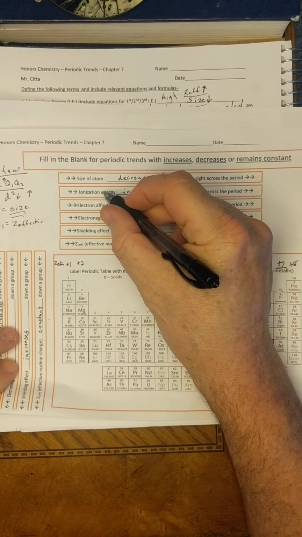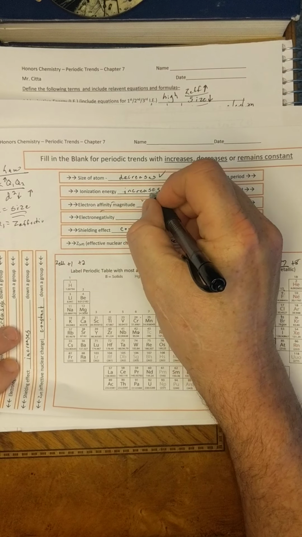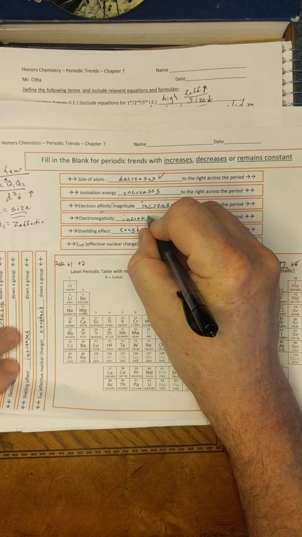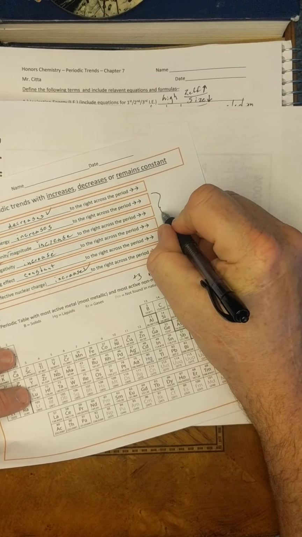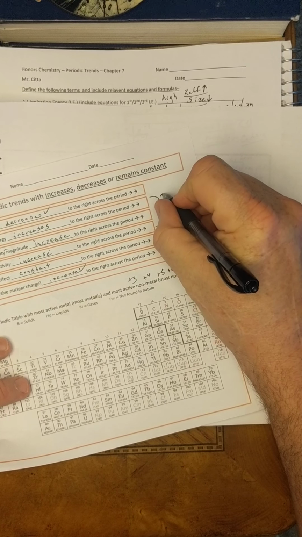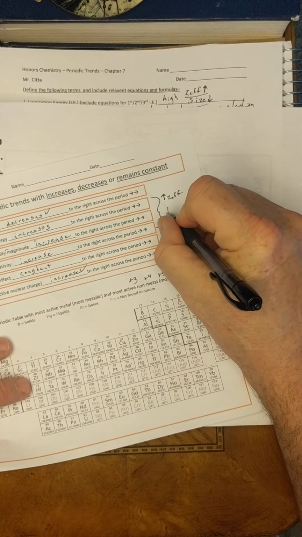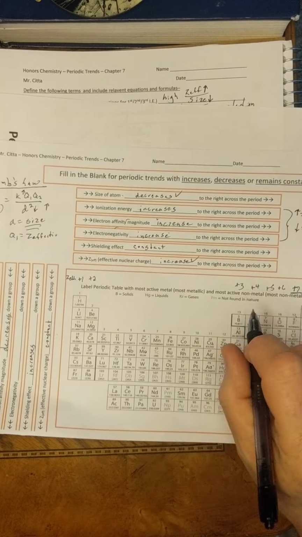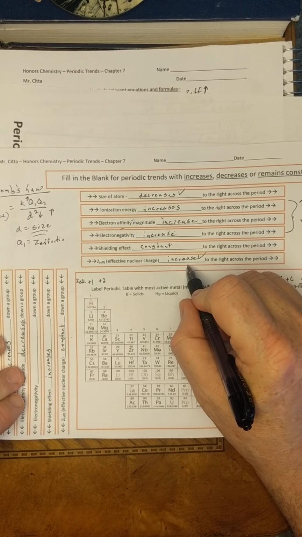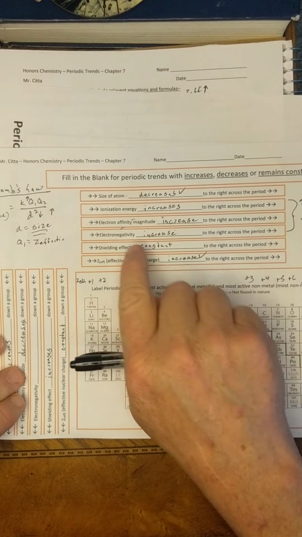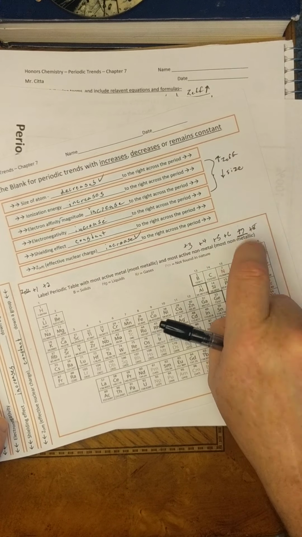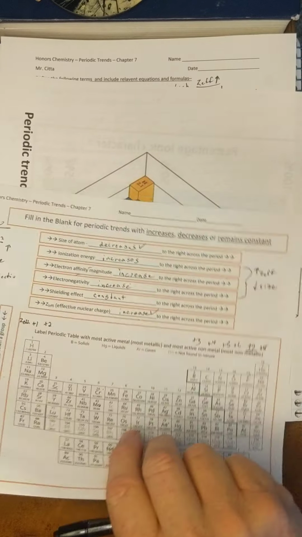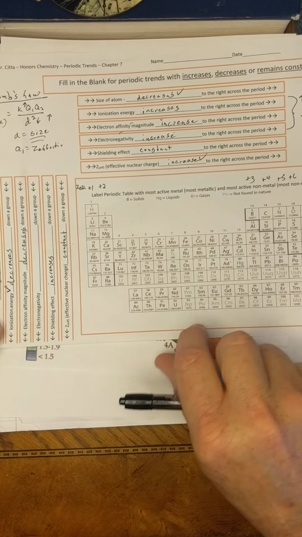All your trends, increase, increase, increase. Ionization energy, electron affinity, electronegativity, they all increase. And the reason for these three increases are increasing Z effective and decreasing size. So it all starts with Z effective and size. So everything up to the upper right is increase, increase, increase, except for size. Shielding effect, constant. That makes it not so hard to remember.